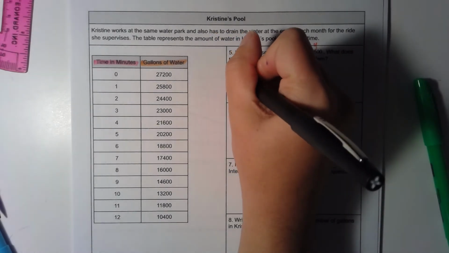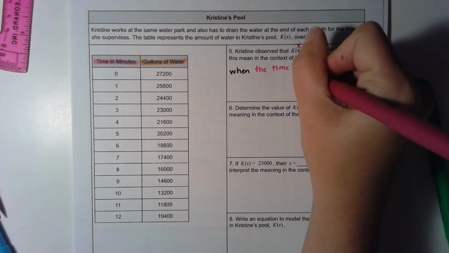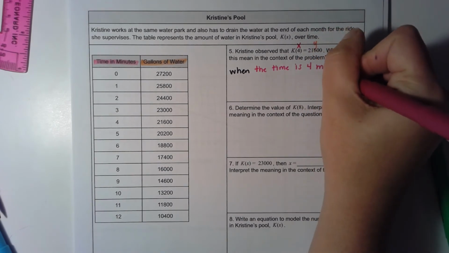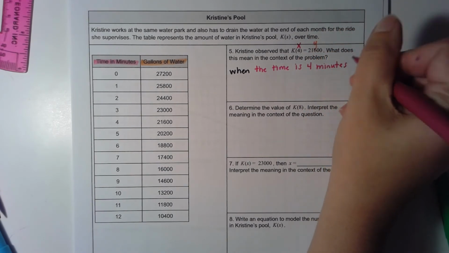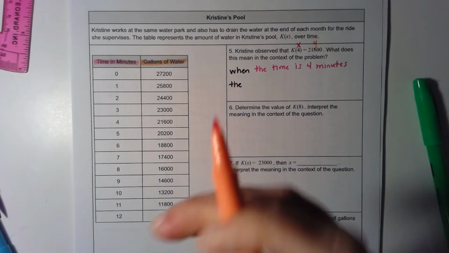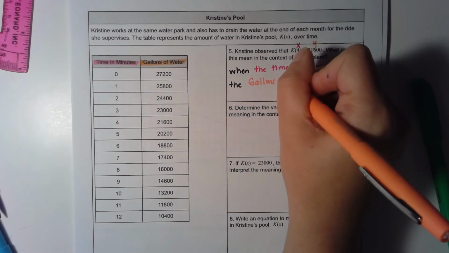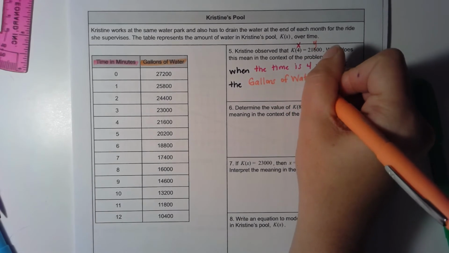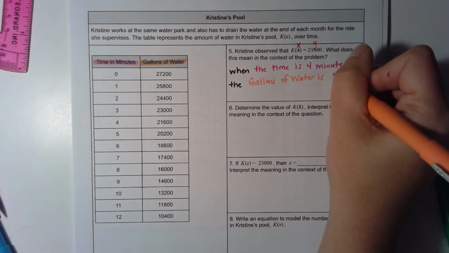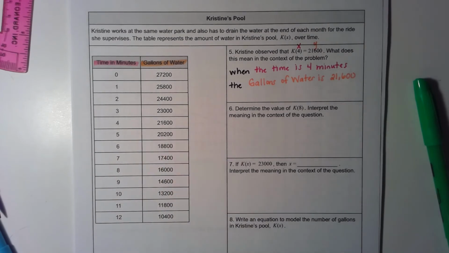So we would say that when the time is 4 minutes, the gallons of water is 21,600. Now we can also confirm that by looking at the table. 4 corresponds to 21,600.